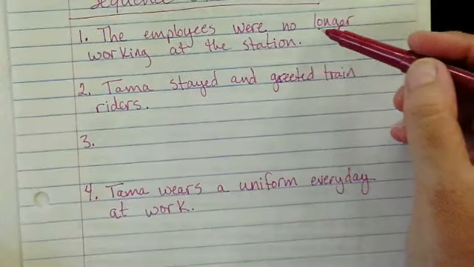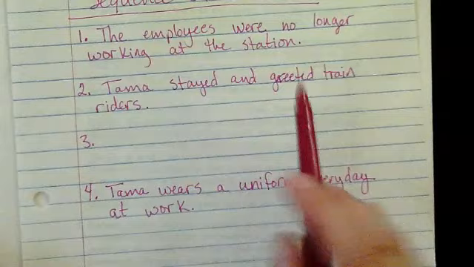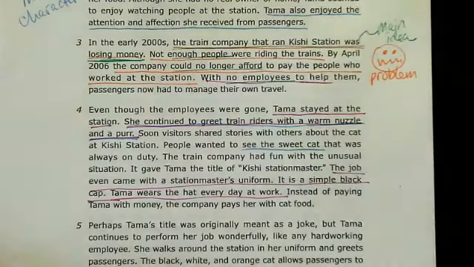So now I know where number 1, 2, and 4 are. I need to figure out what happened in the middle that was really important. So let's look.